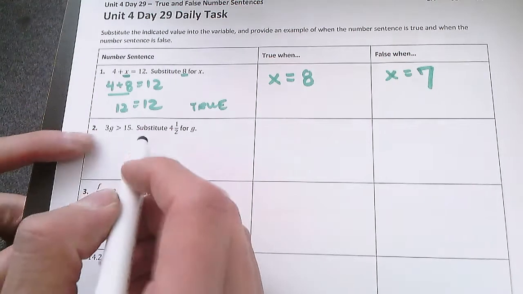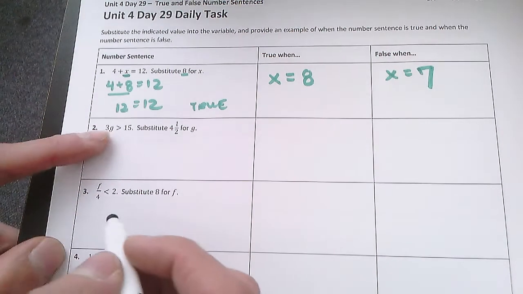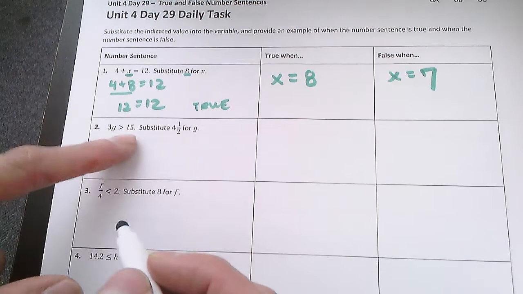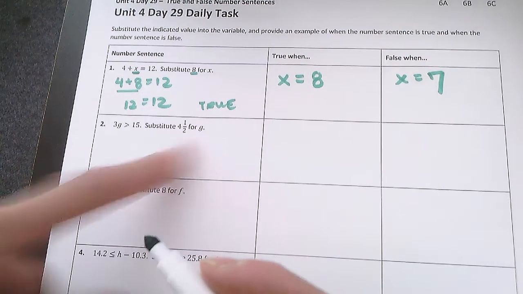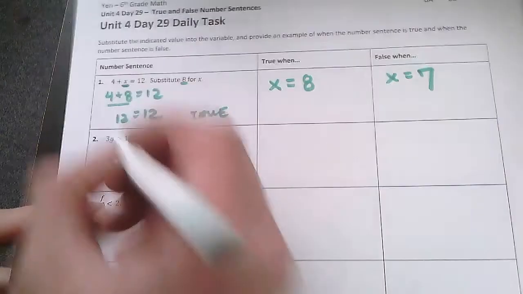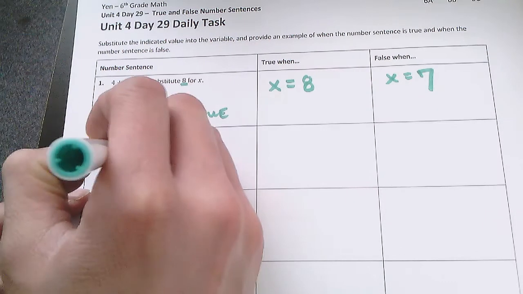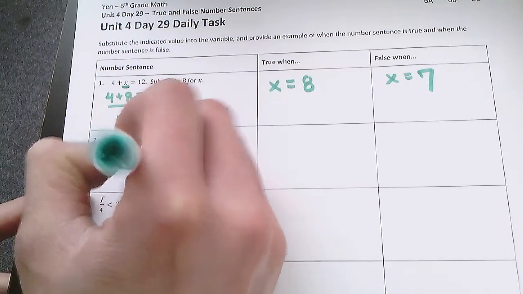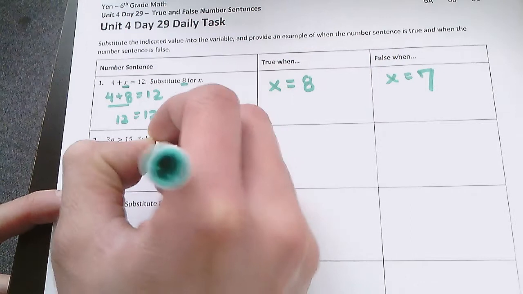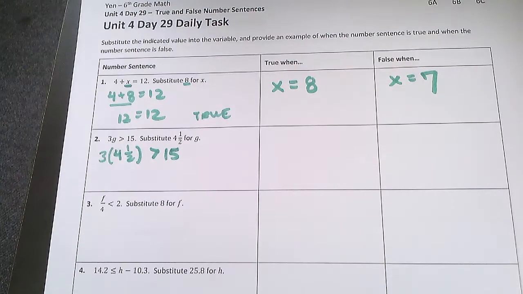And let's try number 2 together also. So 3 times g is greater than 15. Substitute 4.5 for g. So that would mean it's 3 times 4.5. And is that greater than 15? So 3 times 4.5. Right, you can multiply that out, or you can use a calculator.